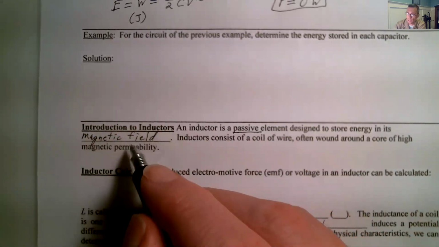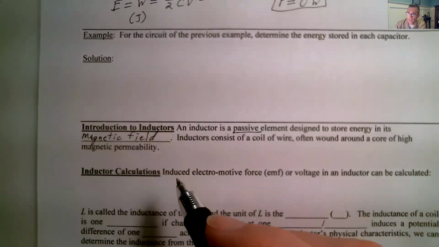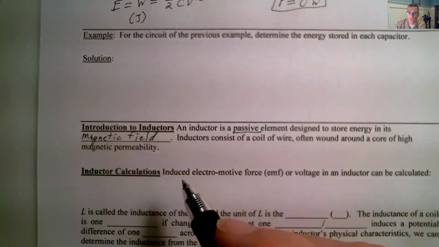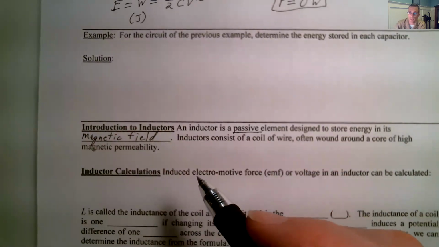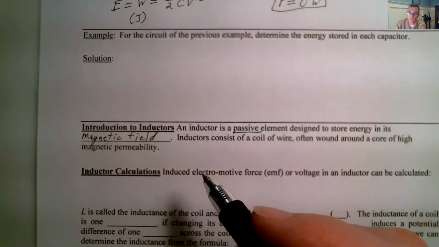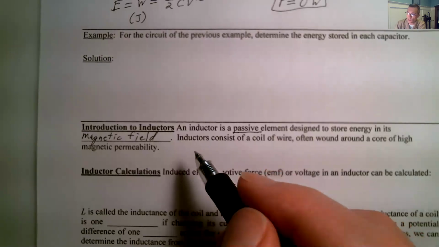And you can kind of think of a capacitor as like a pressure vessel. So it holds the potential, kind of like when you take something up to the top of a hill and all of a sudden it has potential. That's what a capacitor does.